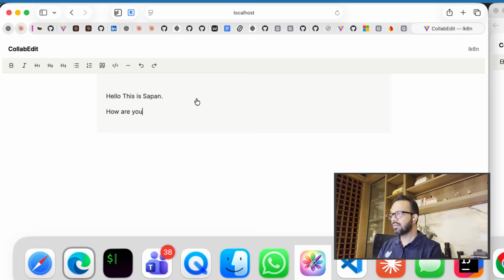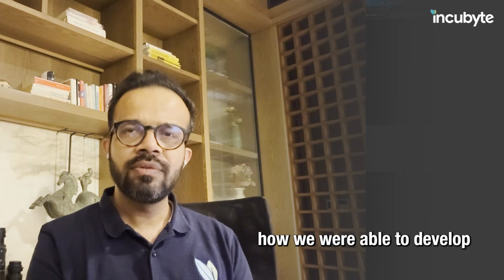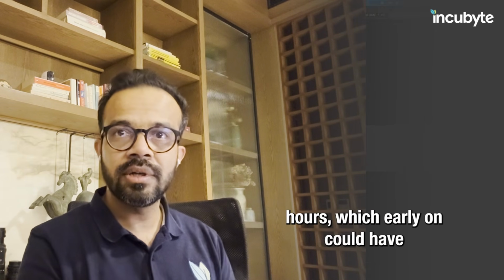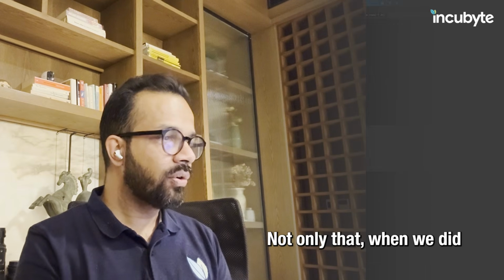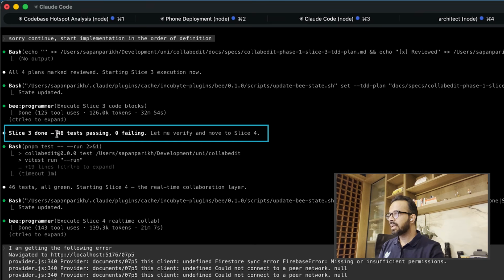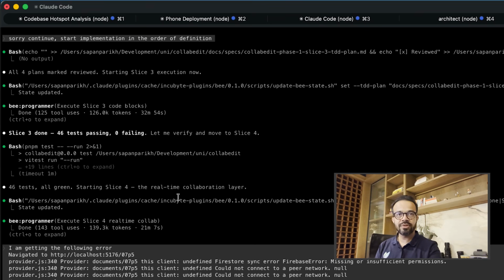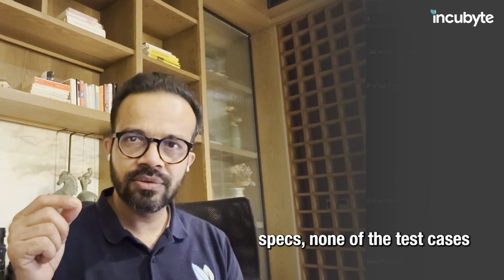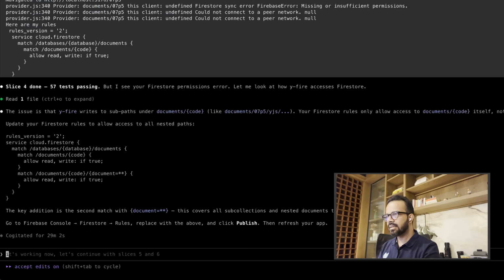Point being, what I wanted to highlight was how we were able to develop this in under a couple of hours, which early on could have taken a long time. Not only that, we were actually able to create multiple test cases. We also made sure that as we were developing the code, it continuously ran the test cases, and with every single commit or progression through the specs, none of the test cases failed. So in the end, we had around 57 test cases for this editor.